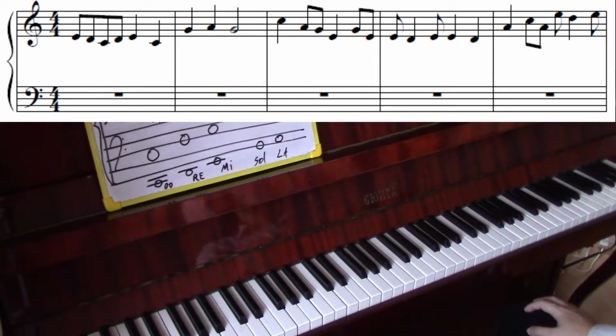Mi goes down a second. Re. And then goes up a second. Mi, re. So those were the first 4 measures. Mi, re, mi, do, sol, la, sol, do, la, sol, mi, mi, re. And beginning of measure 5, we ended on re.